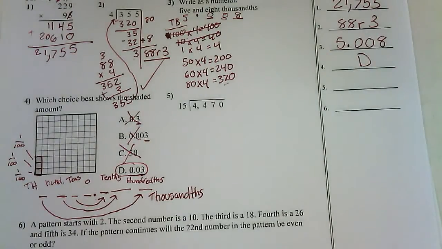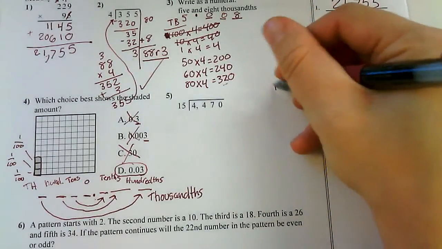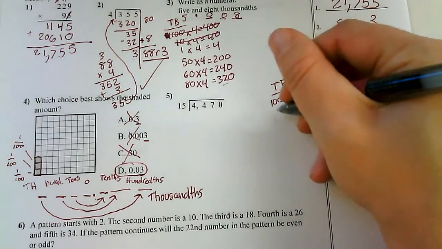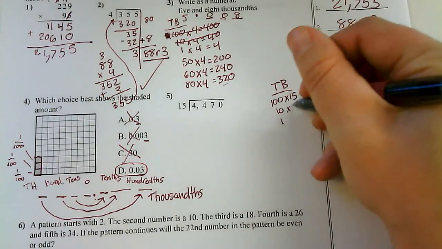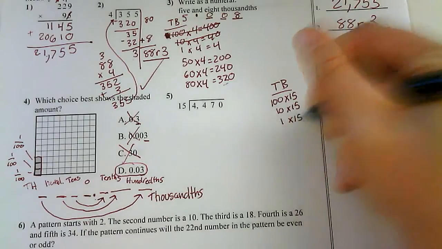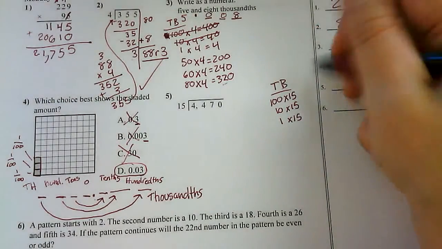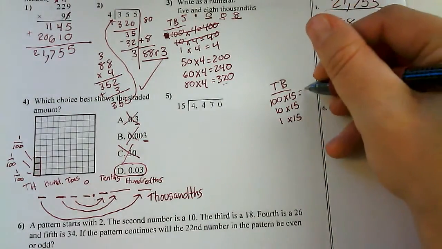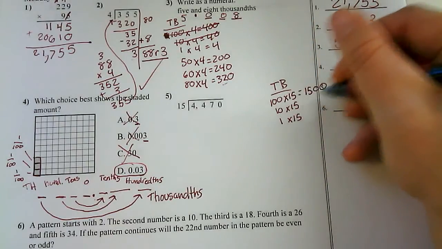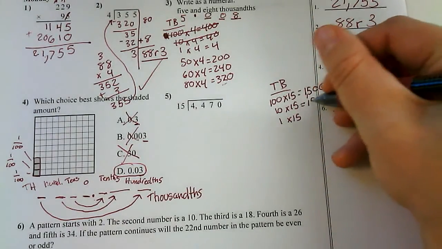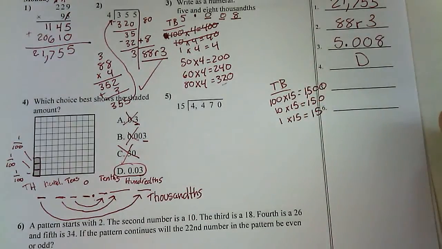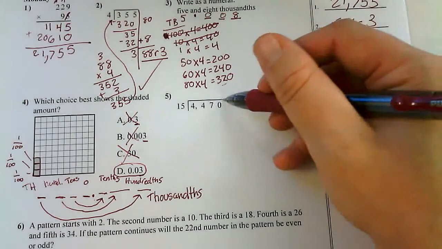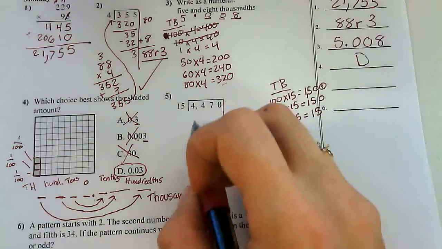Number 5 is another division problem, so we're going to be using partial quotients. So let's set up our think box, hundreds, tens, and ones. Next, look at the problem, because we've only just begun. We do have a divisor that is 2 digits, but we're still going to do the same thing we've done before. So, using my tens trick, I have 15 with 2 zeros, which is 1,500. 15 with 1 zero, which is 150. And 15 with no zeros, which is just 15. These are my friendly numbers that I'm going to use.